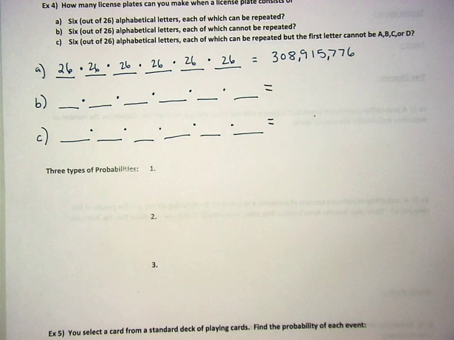Okay. So, who wants to volunteer for B for prize? Autumn.